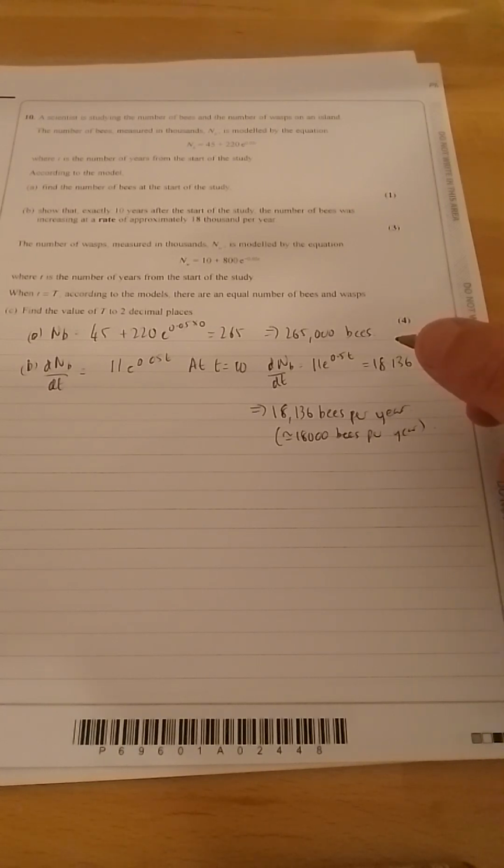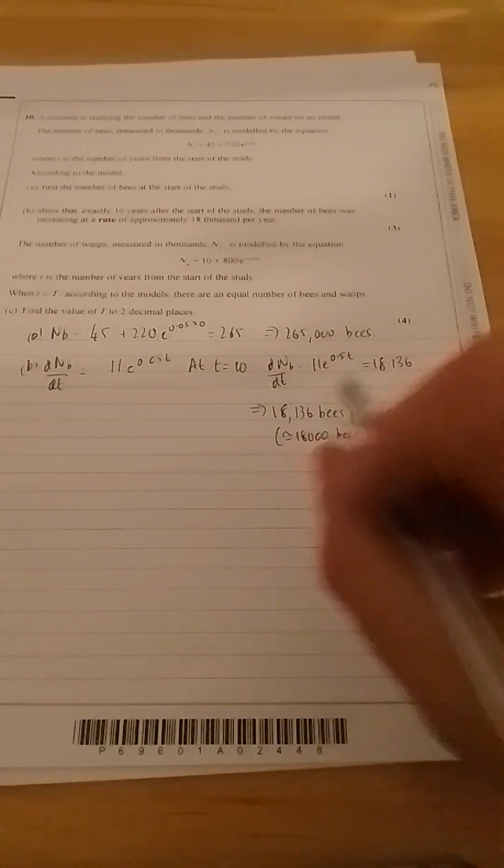Okay. The number of wasps, measured in thousands, n_w, is modelled by the equation n_w = 10 + 800e^(-0.05t), where t is the number of years from the start of the study. When little t equals big T, according to the models, there are an equal number of bees and wasps. Find the value of big T to 2 decimal places.